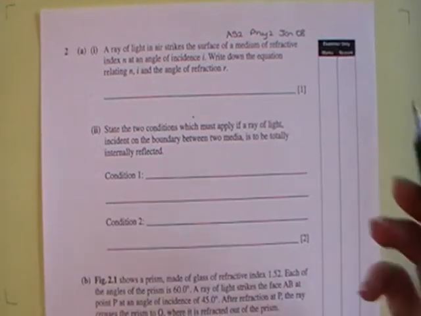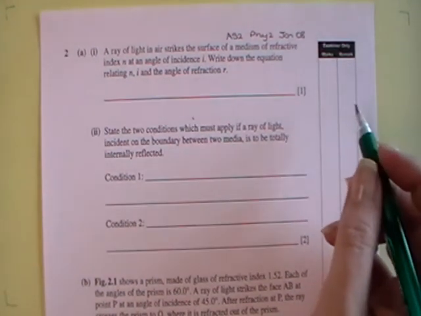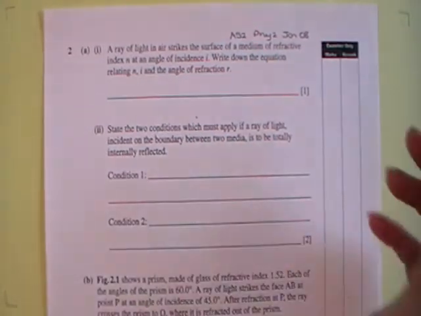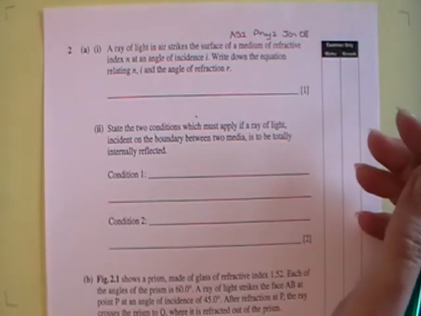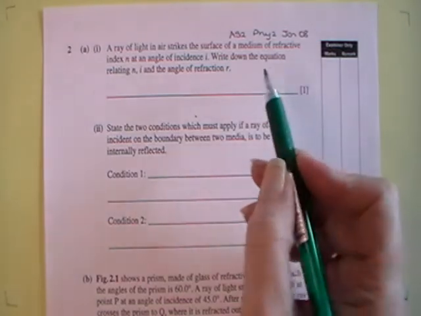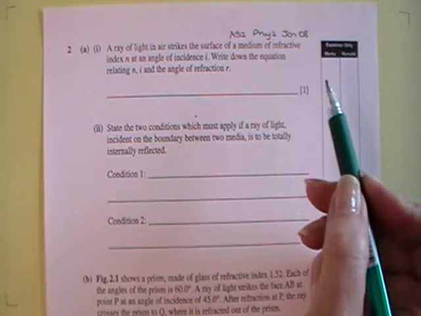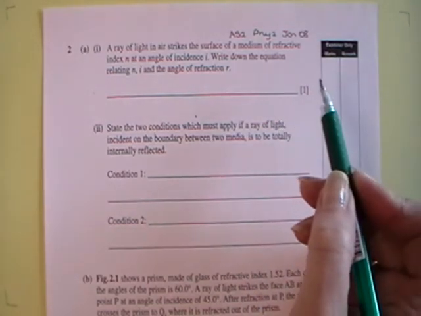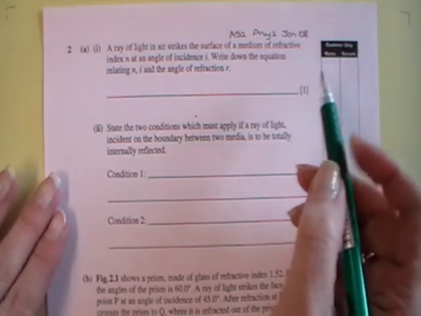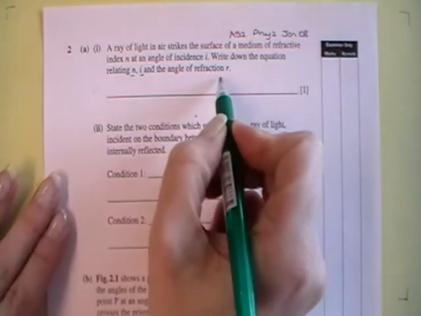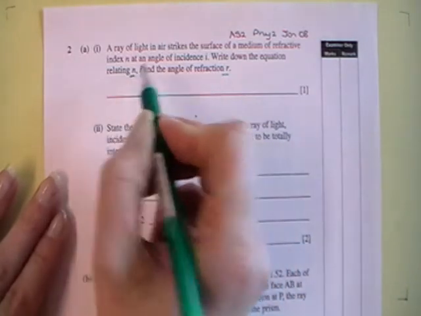This is AS2 paper from January 08, and the topic of question 2 here is refraction. A ray of light in air strikes the surface of a medium of refractive index n at an angle of incidence I. Write down the equation relating n, I and the angle of refraction r.